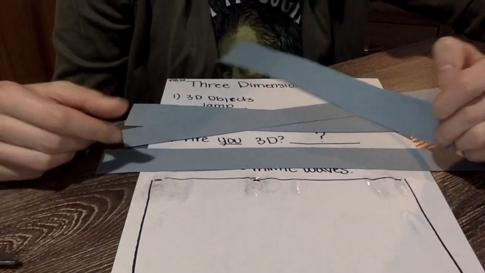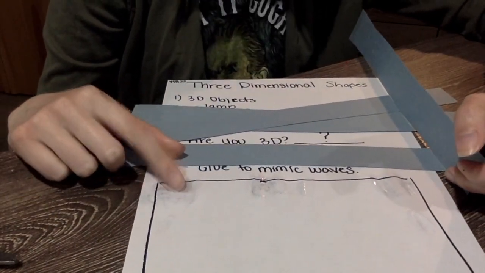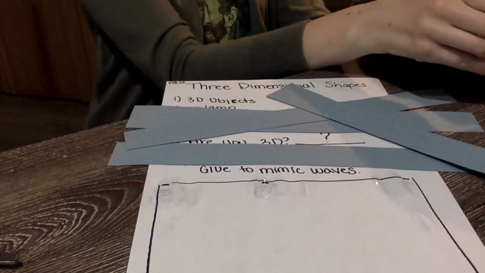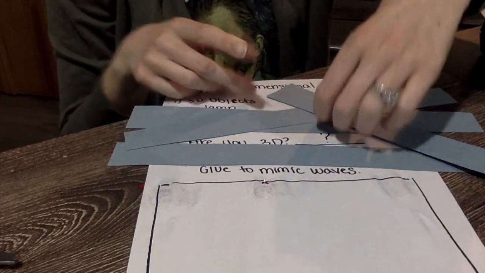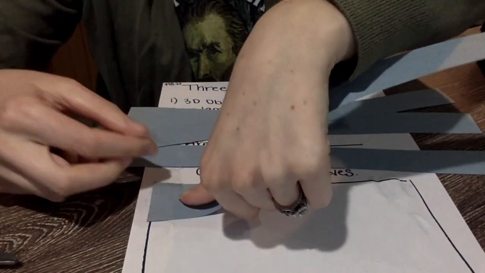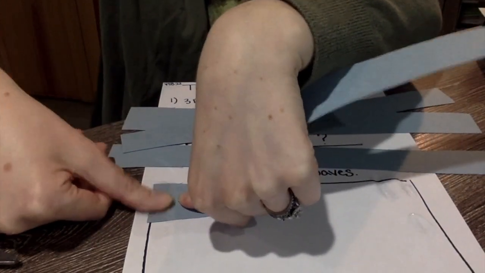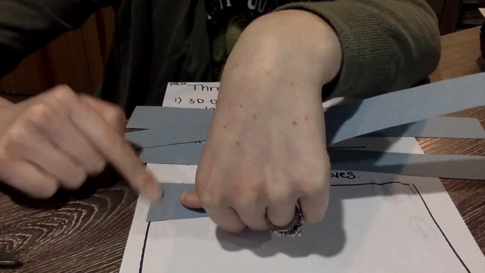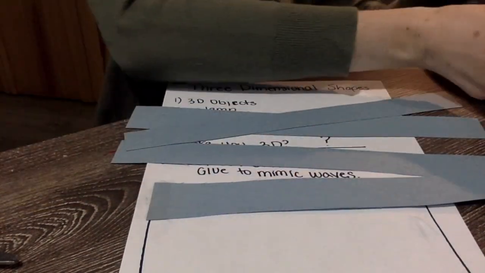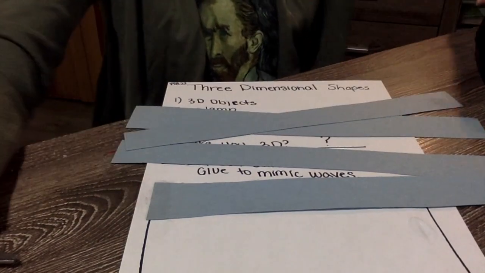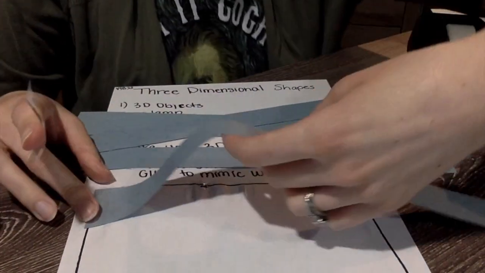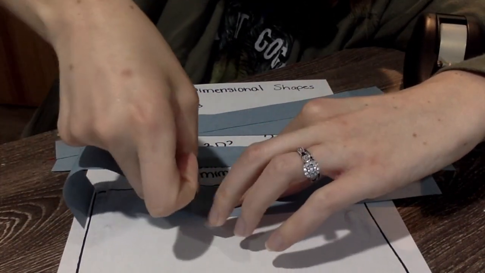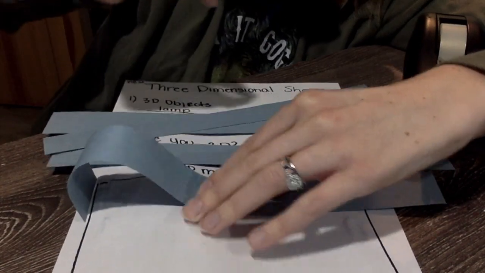Now, I already tried to do this once with glue and it kept popping out with me. So now I'm going to try to use Scotch tape. If you prefer to use glue, by all means, but I have a feeling that the tape might just make it a little easier. So I'm going to start by taking one piece of tape and putting it right there on the edge. Then I'm going to take another piece of tape and I'm going to curve this up a little bit. And then I'm going to put a piece of tape right there.